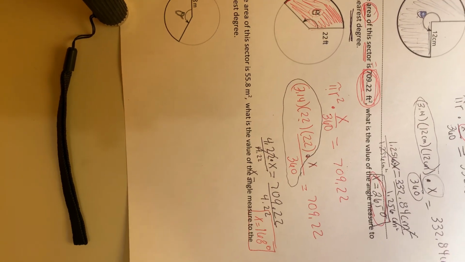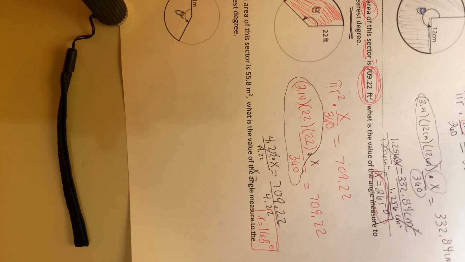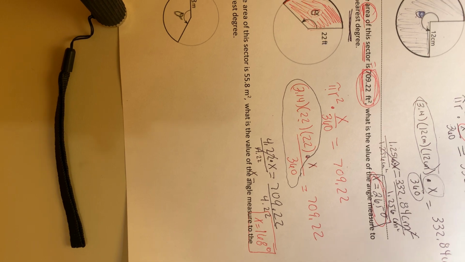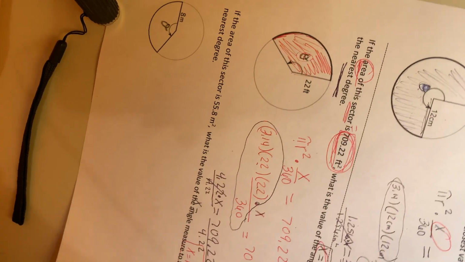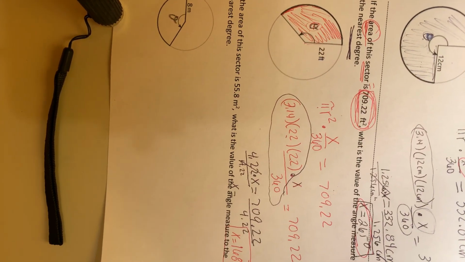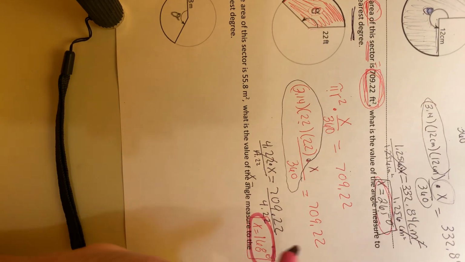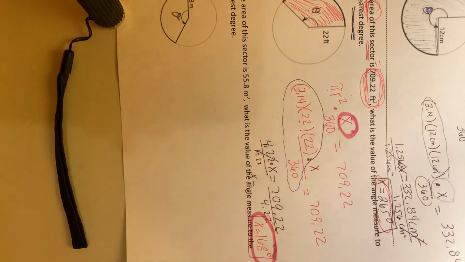So let's check it real quick. To check it, all I do is put my degree into here.